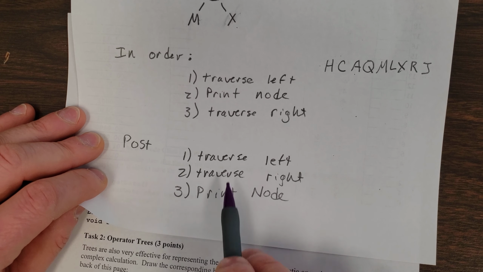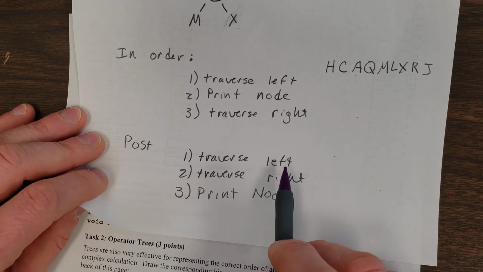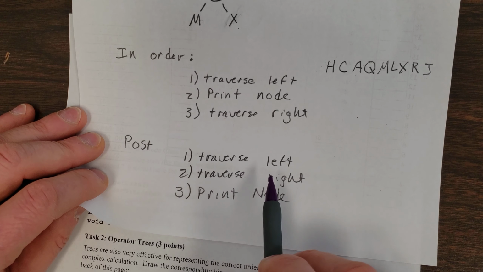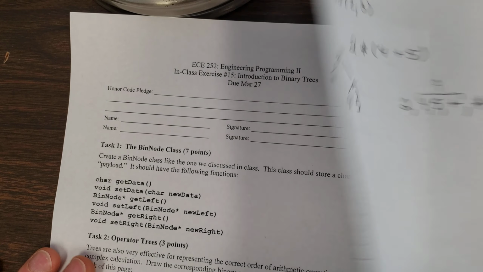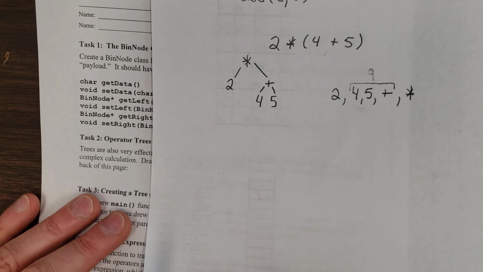All right, so how do we do that? What we would do is have a recursive call at this point. If we had a function, that function can take a node as an argument.